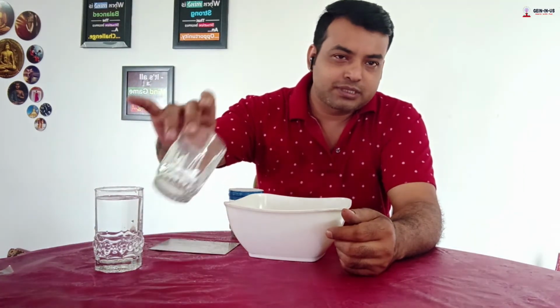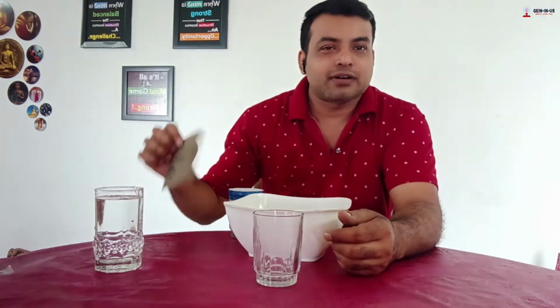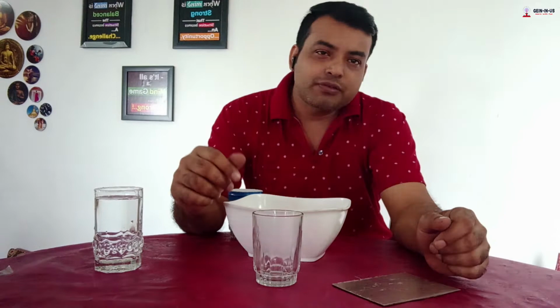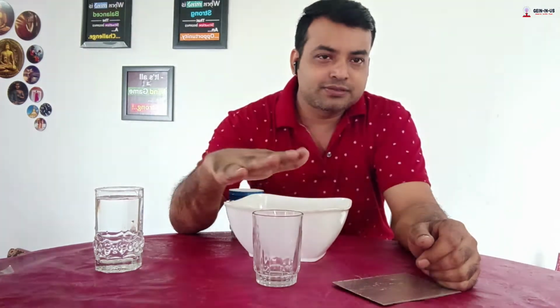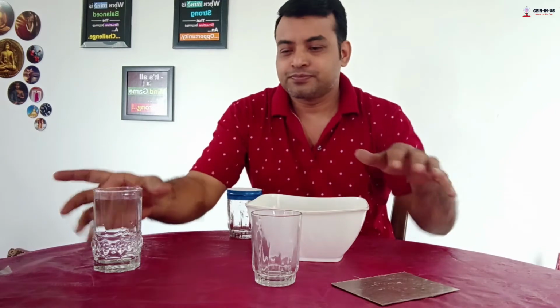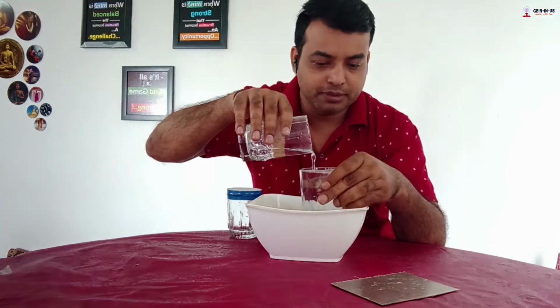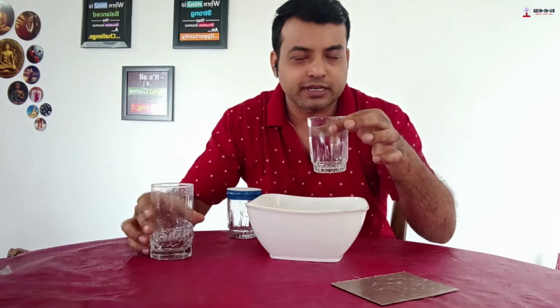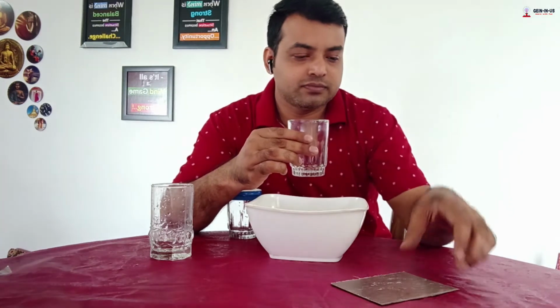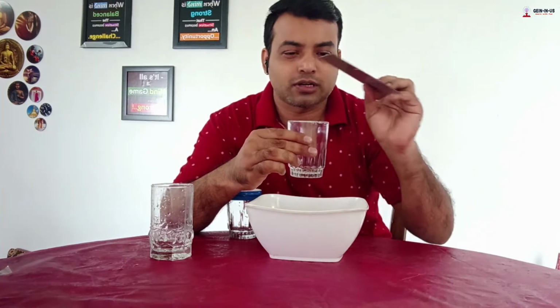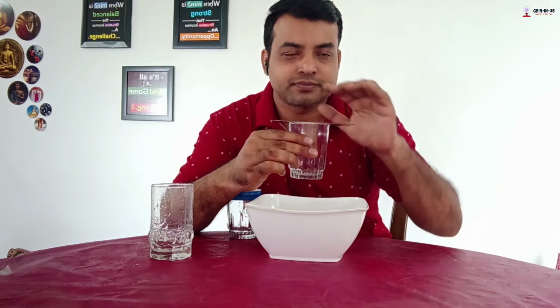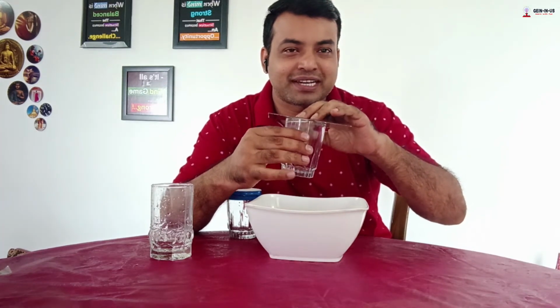For this experiment, I have two glasses, one glass with water, one glass empty. You can see this, and I have a cardboard. Now I will pour this water into this glass, filled up to the brim. First of all, take a bowl so that water does not spill on the table. So I am pouring the water inside, filling it till the brim. And after this, you put this board on the top of it. Okay, done. And now make it upside down.